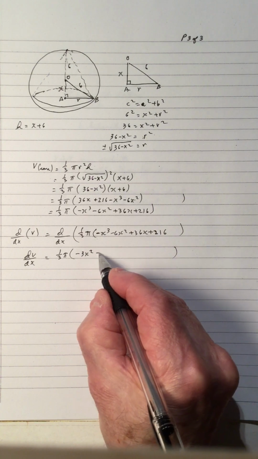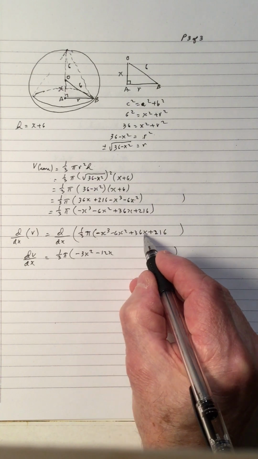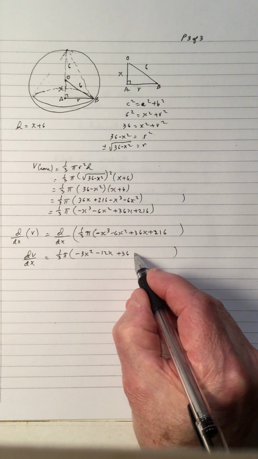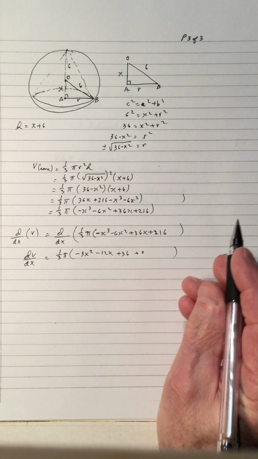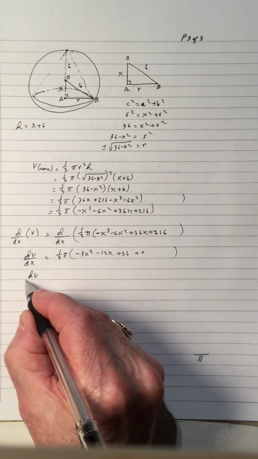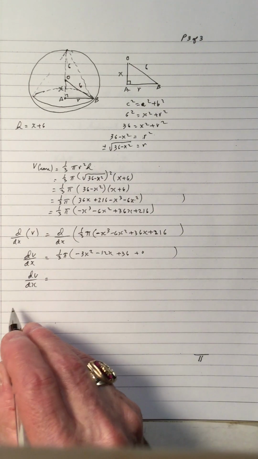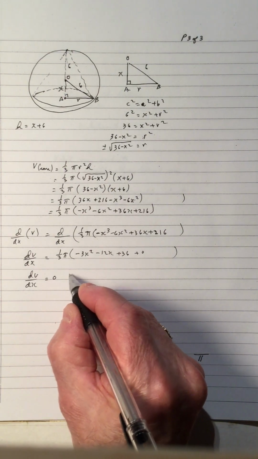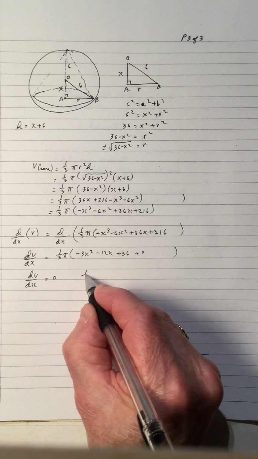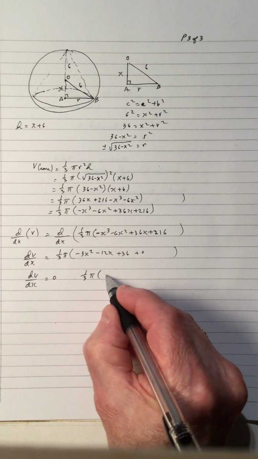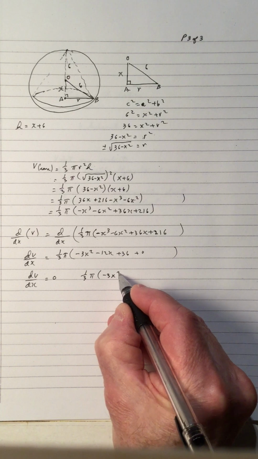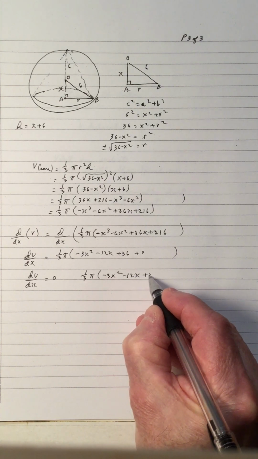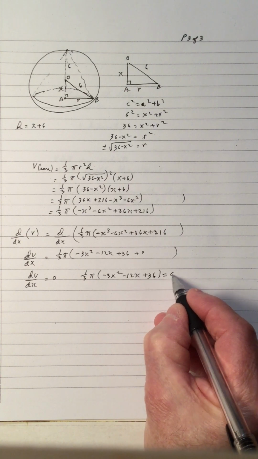Negative 6 times 2 is negative 12x. 36 is linear. Derivative of a constant is 0. So I'll put the 0 in, but I didn't have to. So if we make dV/dx equal to 0, I'm making 1/3 pi times negative 3x squared minus 12x minus 36 equal to 0.